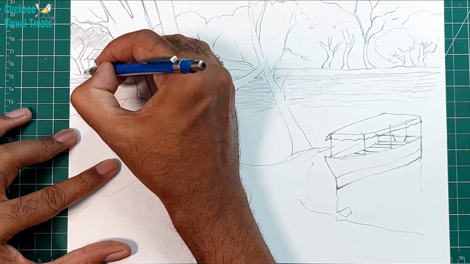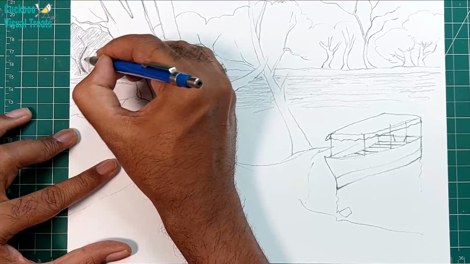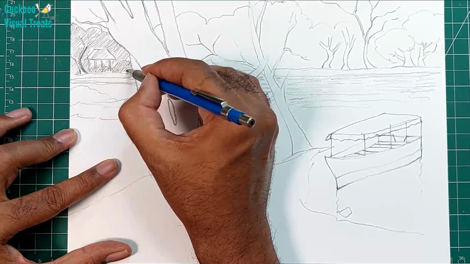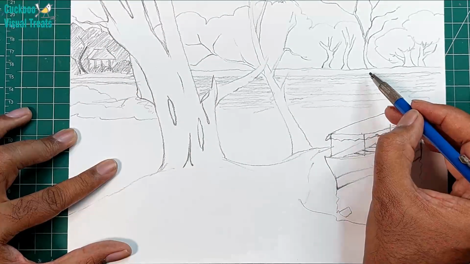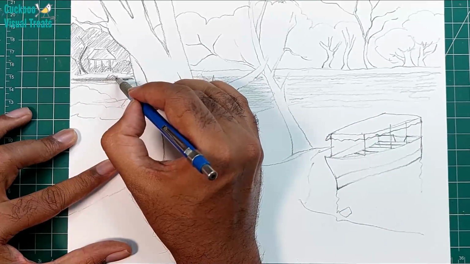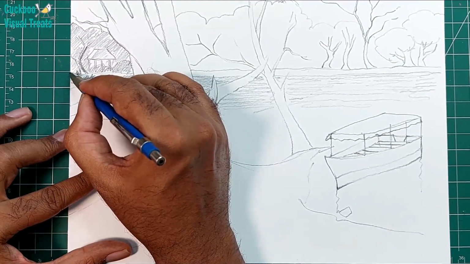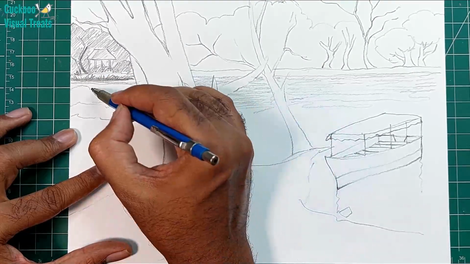I generally make these slanting strokes, that's my favorite. They give a good feel for the drawing. Now drawing some grasses out there.